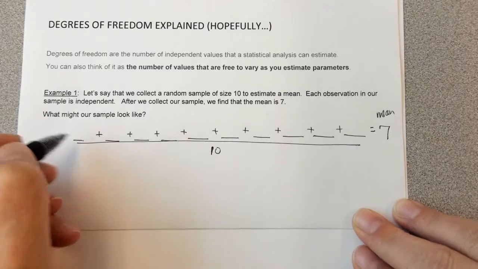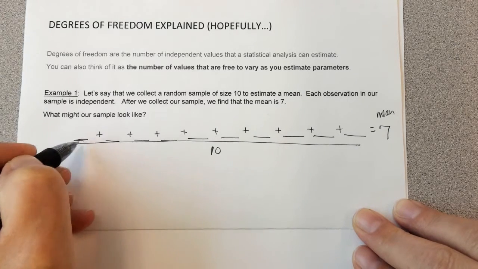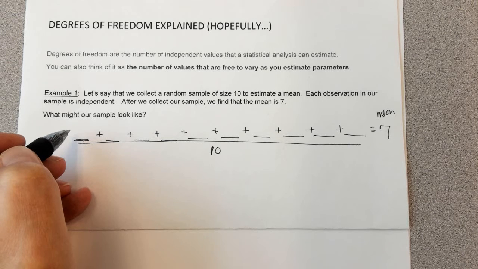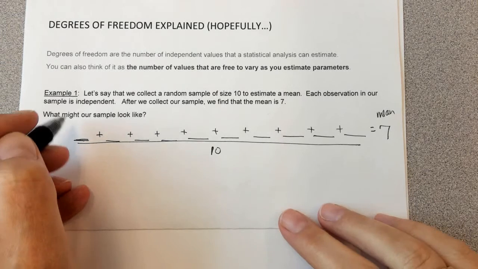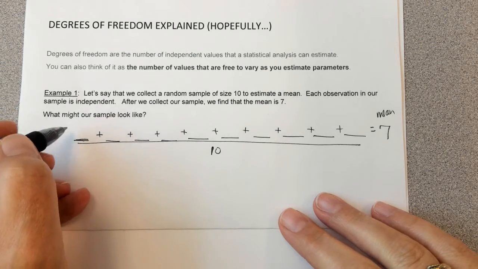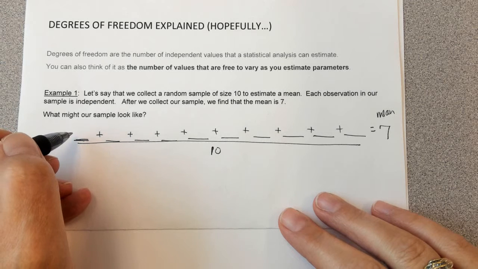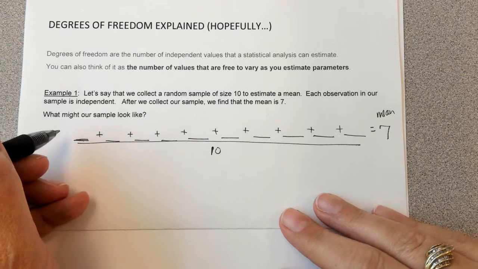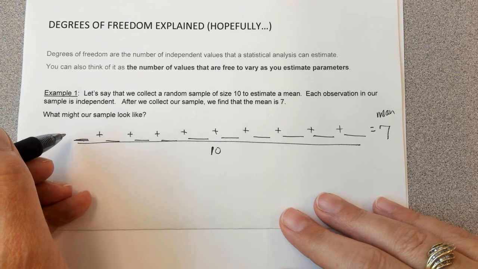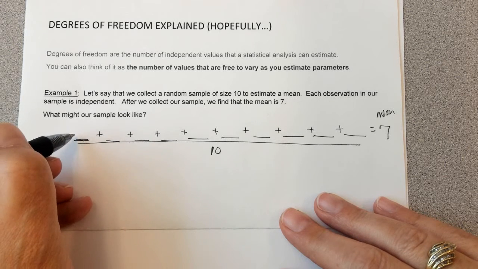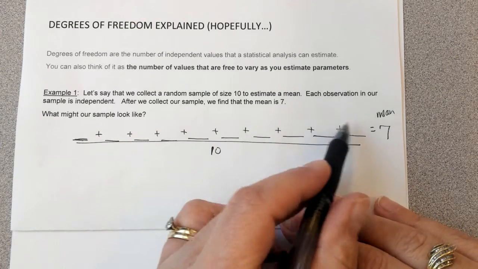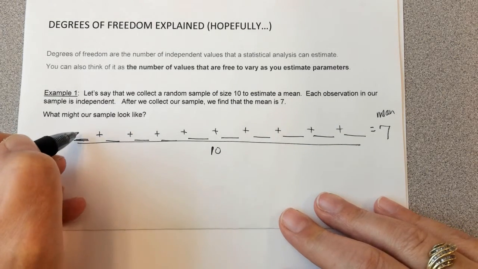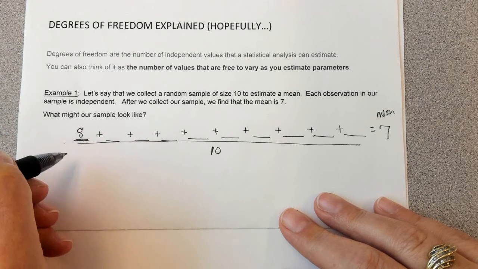So bunny rabbit number 1, how much could bunny rabbit number 1 weigh? Well, there's all kinds of things it could weigh. It could weigh 10 kilograms, it could weigh 5 kilograms, it could weigh 2 kilograms, it could weigh 15 kilograms. Really, it could weigh anything under 70. But that's kind of dumb, because if it weighs 70 and all the others weigh 0, we'll get a mean of 7. So maybe it doesn't weigh a whole lot. Let's just say that the first bunny rabbit weighs 8 kilograms.